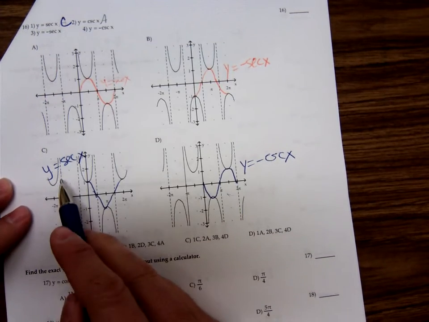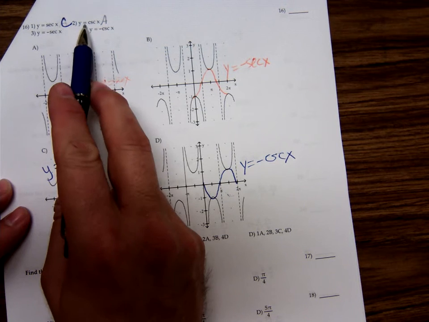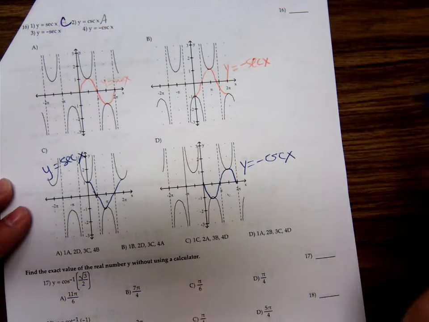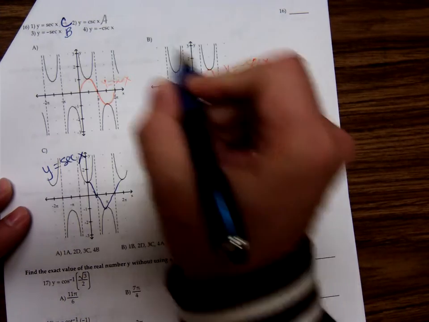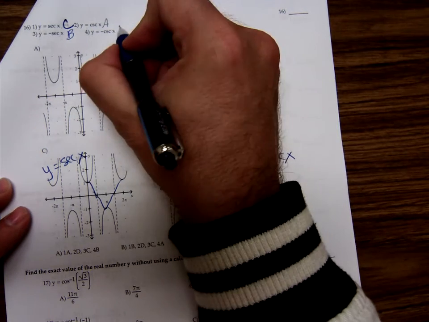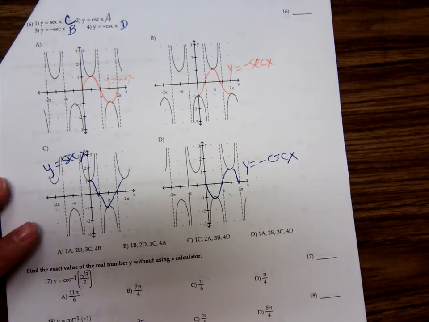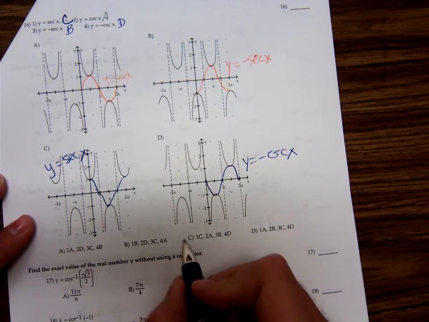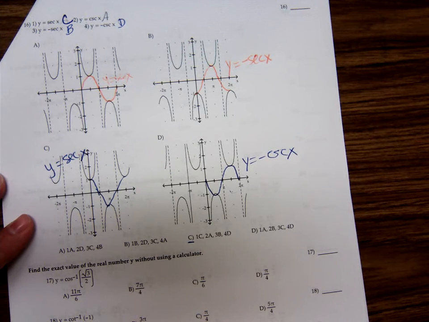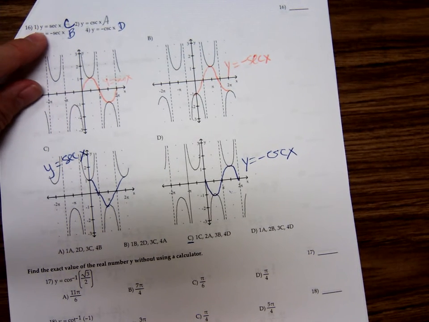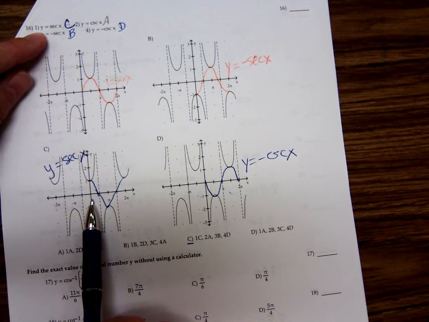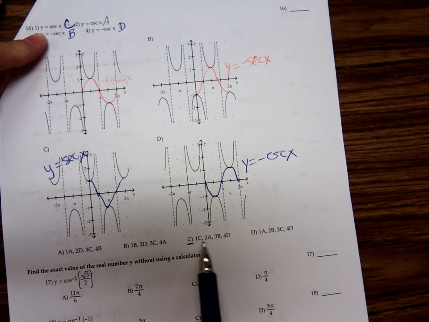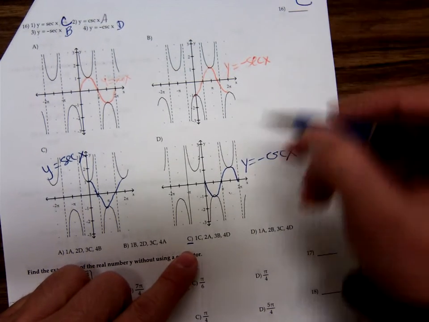C. Cosecant was A. Negative secant x is B. Negative cosecant x is D. So we're looking at 1C, 2A, 3B, 4D. That's this one. As soon as you knew 1C, you have it done. But I like to go ahead and do more than that. It's this C that I underlined, that's the answer.